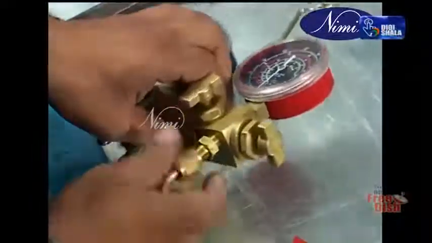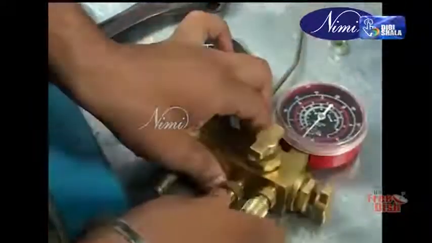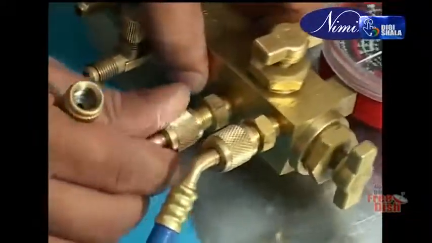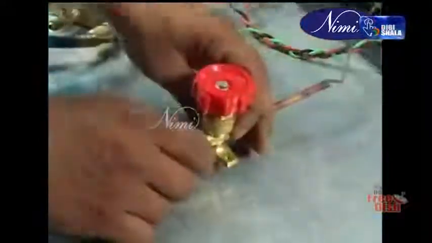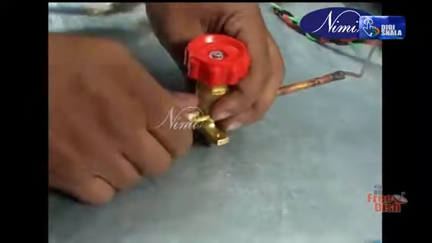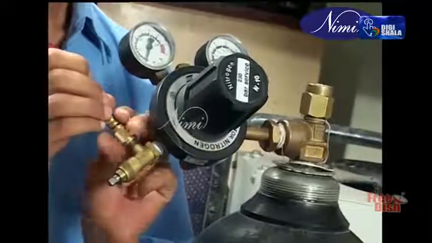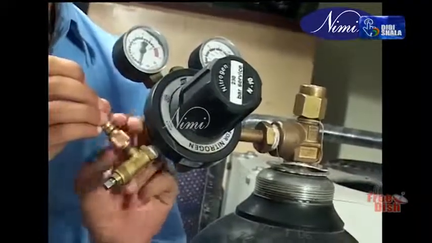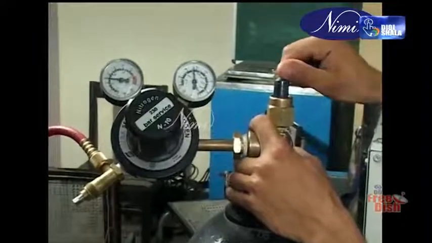On one end of the hand shut-off valve, install a pressure gauge with a rubber charging line. On the other end of the valve, connect a nitrogen cylinder having a double stage pressure regulator.